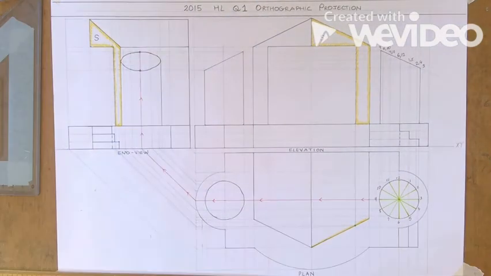So that's your plan, your elevation, and your in view of the concert stage completed. The last part is part D, and it says determine the true shape of surface S. So I've highlighted surface S in my elevation, in my plan view, and in my in view. So to show the true shape of that now, what we need to do is get the true length of each line.